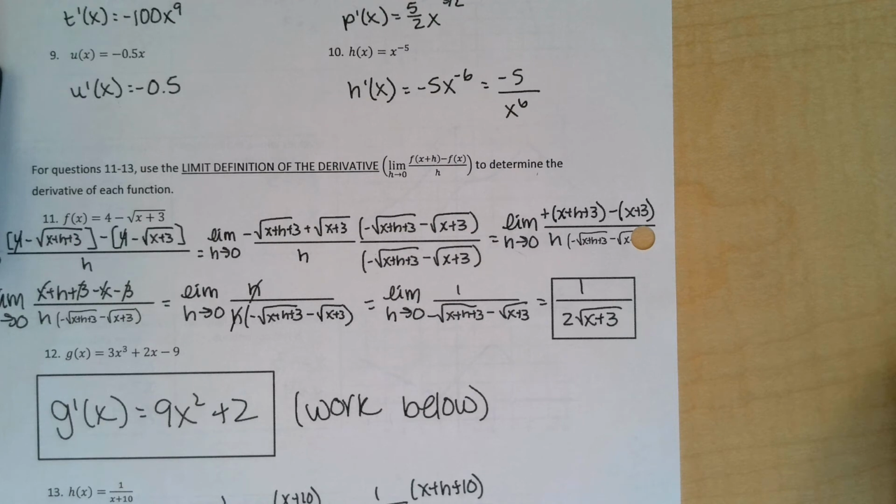And then this negative carried out, making that positive. So she ended up with this negative plus this. So then when she put 0 in for h, she ended up with this is my negative term and this is my positive term.